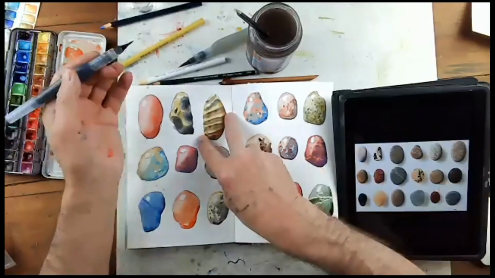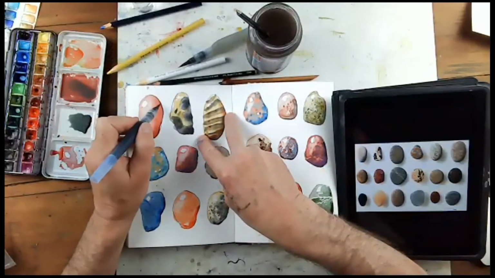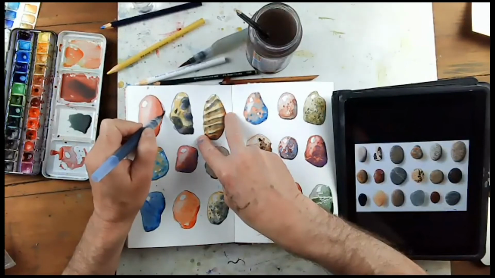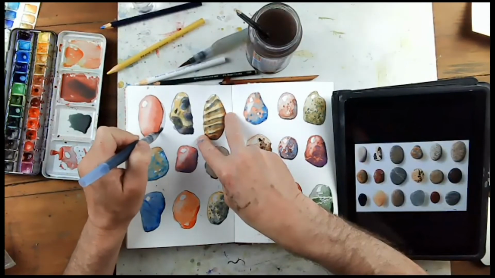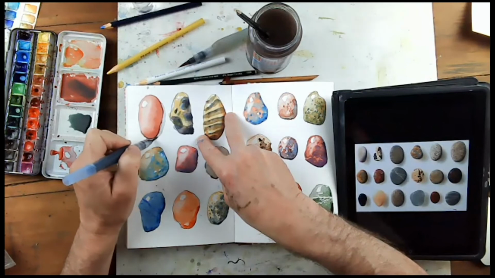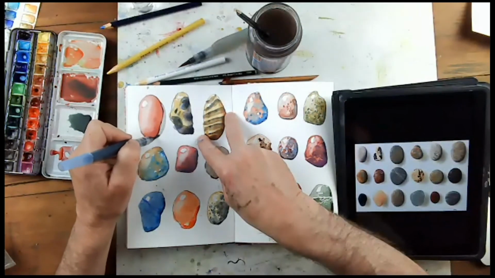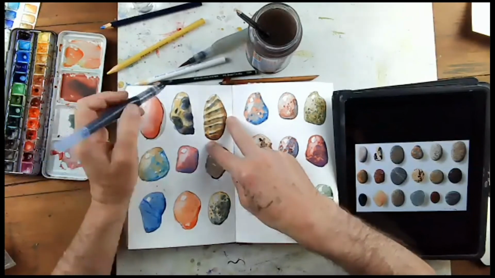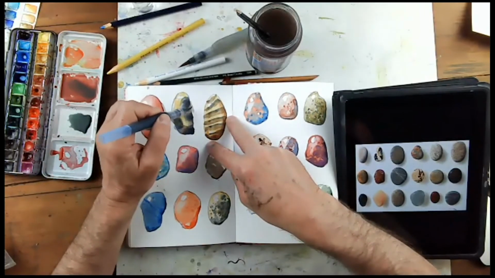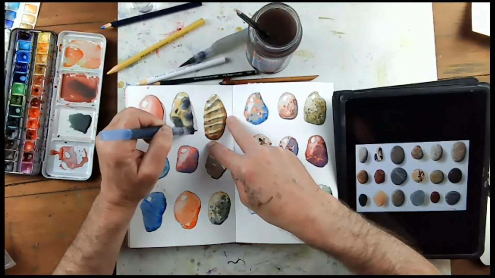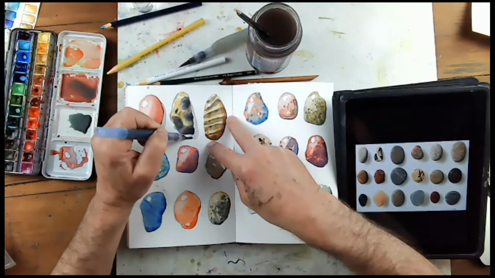So all I need to do now is paint, and I just paint in around there like so. The light's coming from the top left, so the shadow's on the bottom right. So I'm just going around all these fellas and painting in my shadow like so.